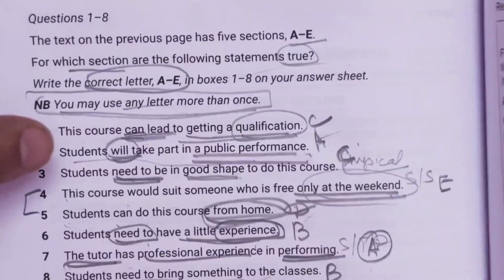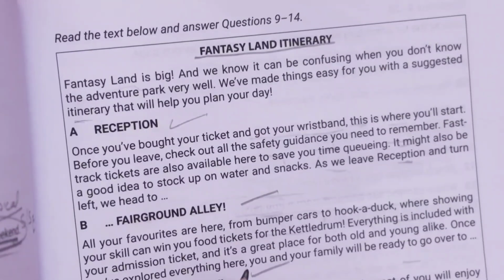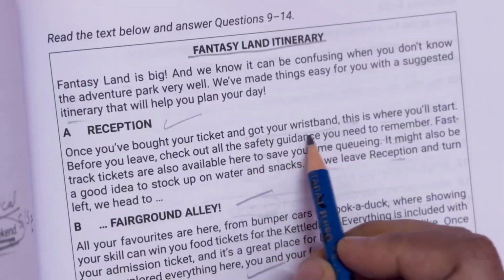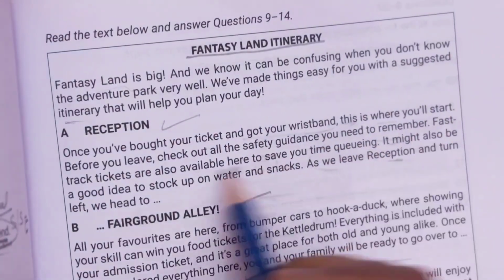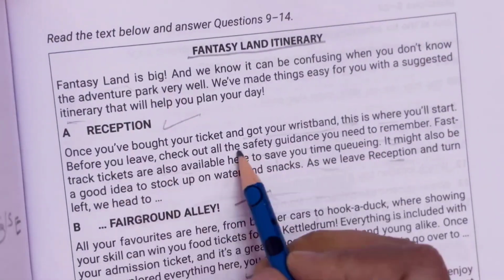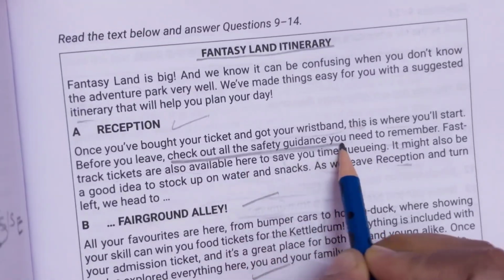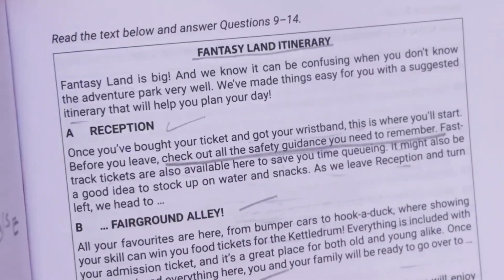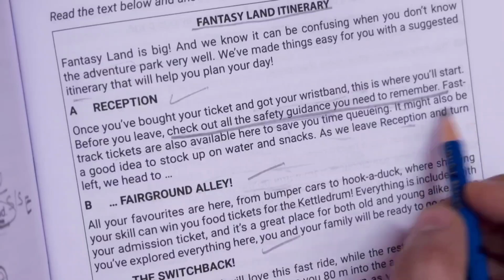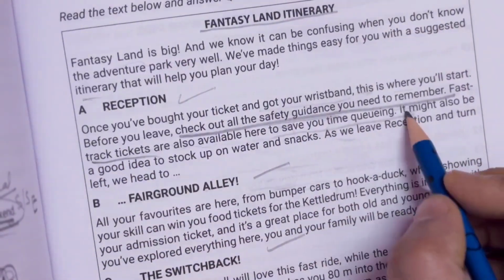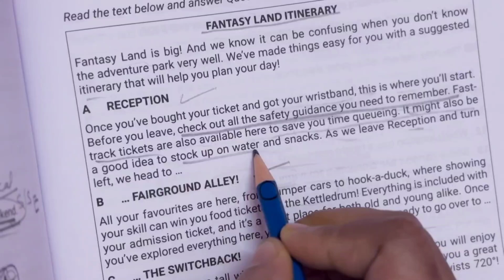All right, let's come to A, reception. Once you've bought your ticket, you get your wristband. This is where you'll start. Check out all the safety guidance you need to remember. So is that the important information? Fast track tickets are also available to save you time queuing. It might also be a good idea to stock up on water and snacks.